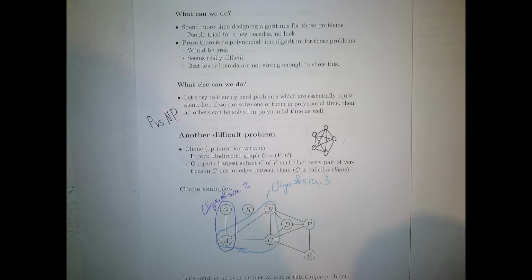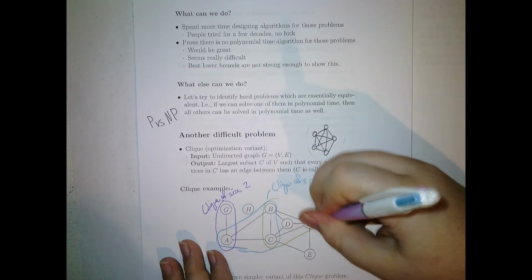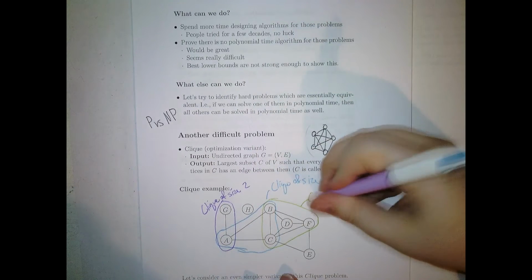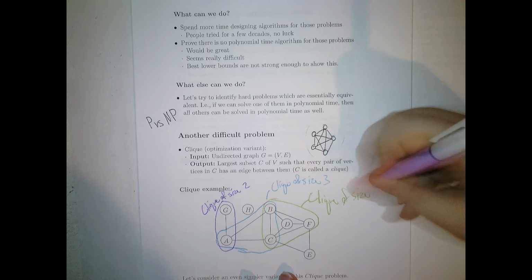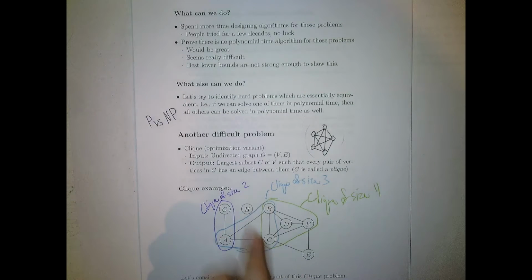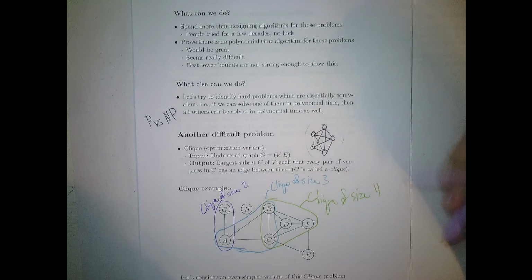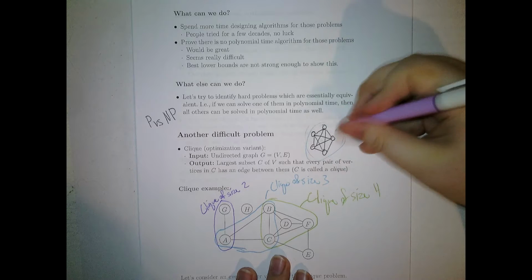Can we do better than that? Well, yes. Actually, this group right here, this is a clique of size 4, right? Take any pair of vertices B, C, D, and F, take any pair inside that set, and they have a line between them. They have a connection, an edge connecting them. Okay? Is there a clique of size 5 anywhere? Well, that would look like this. This is what a clique of size 5 would look like.